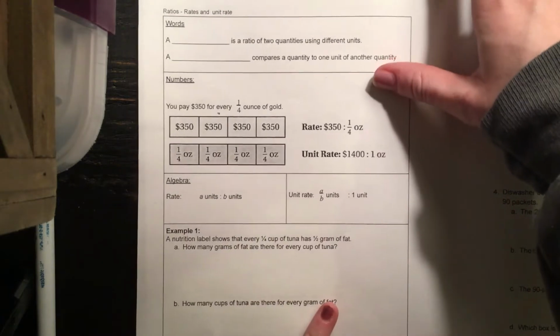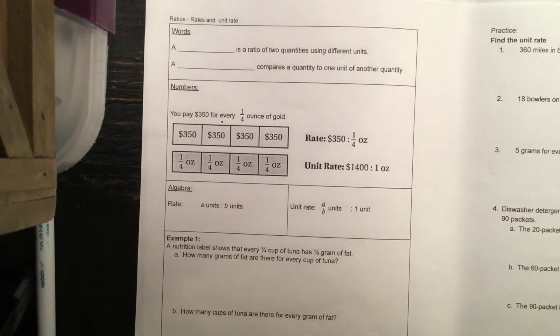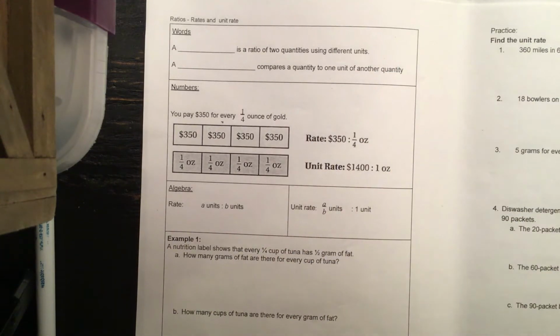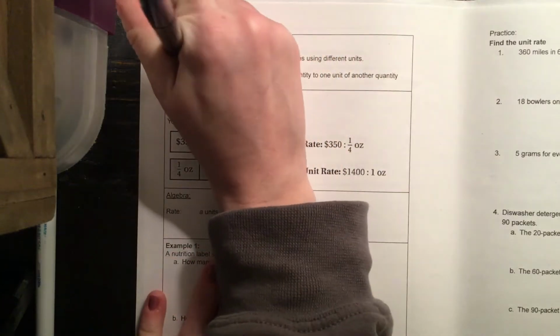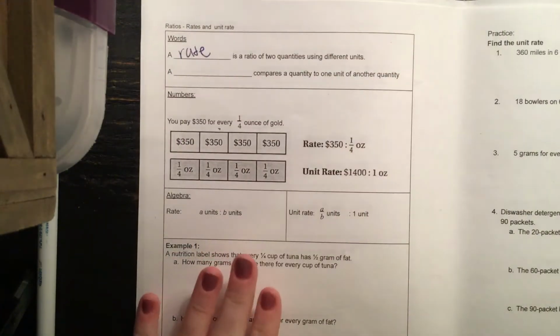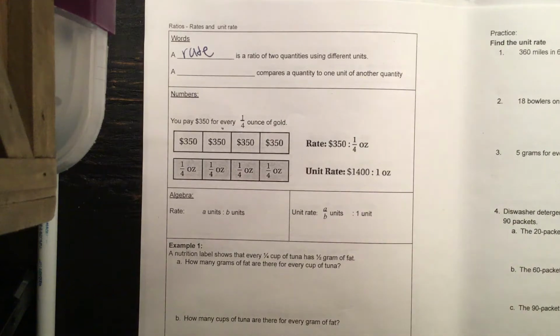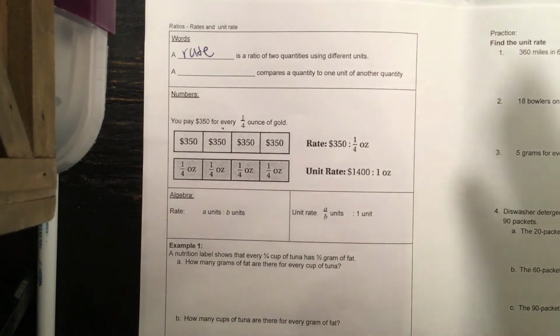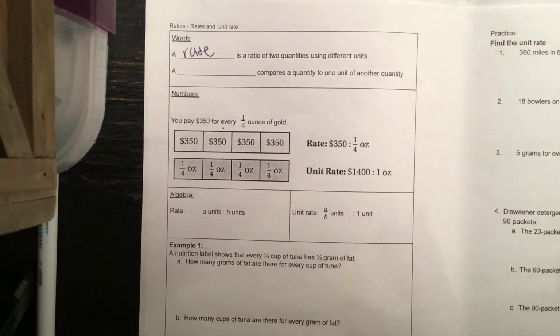So, starting off, just explaining what rates and unit rates are. Ratios were a way of comparing two different quantities, two different values. So a rate is a ratio. A rate is a ratio of two quantities using different units. So if I want to know the price per ounce or the price per gallon of milk, one part of that is the price, which is dollars, and then the other one is the amount of milk, a gallon or an ounce or whatever you're measuring.